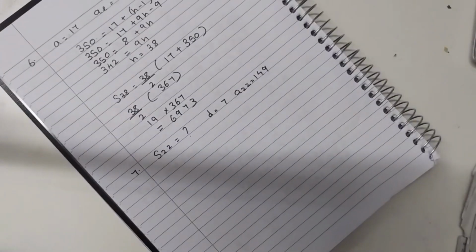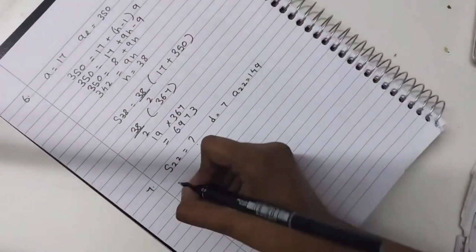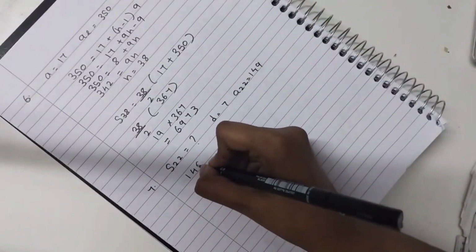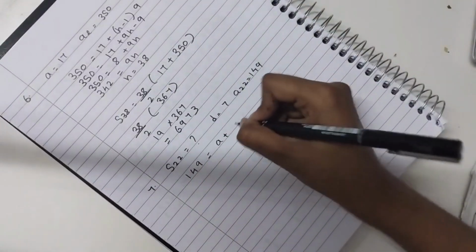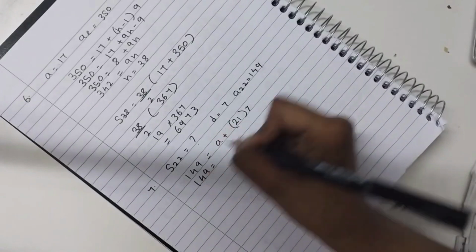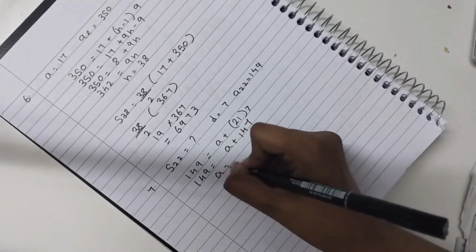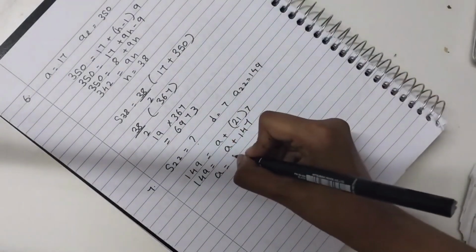So in the 7th question, they're asking us to find the sum of the first 22 terms of an AP, in which the value of d is equal to 7, and the 22nd term is 149. So first we need to find the value of a. So we can write 149 is equal to a plus 21 times 7. So 149 is equal to a plus 147. And the value of a is equal to 2.